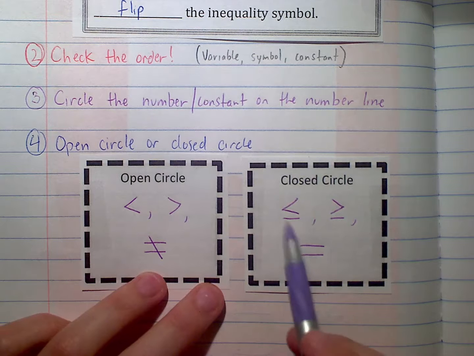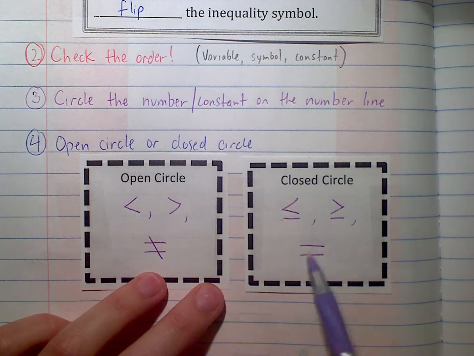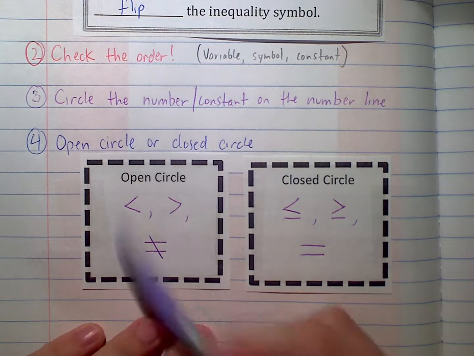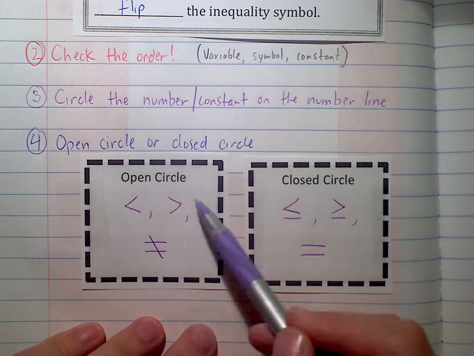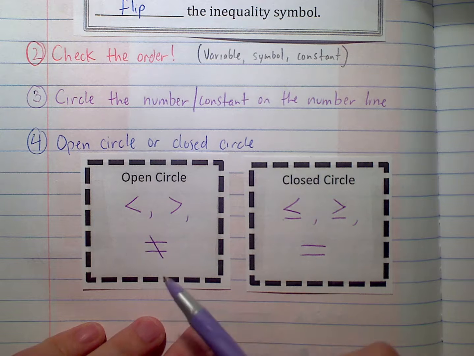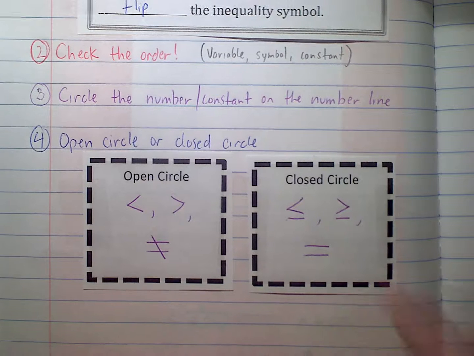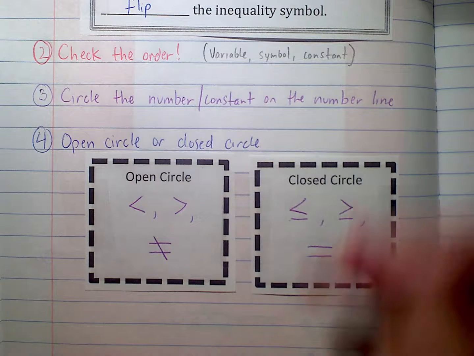So anytime there's equality, that's a closed circle because you're saying x can equal this number and you close the circle. Whereas these are saying, well, x can be less than this number or more than this number or not equal to this number, but it can't actually be that number. And so that's where we have an open circle. Okay, so we decide whether it's open circle or closed circle.